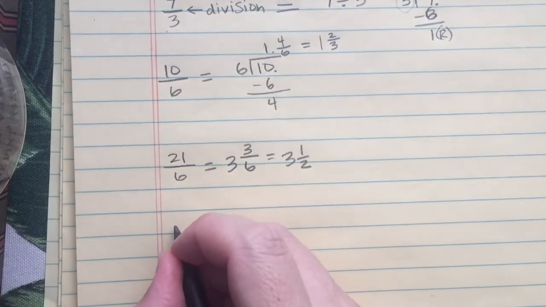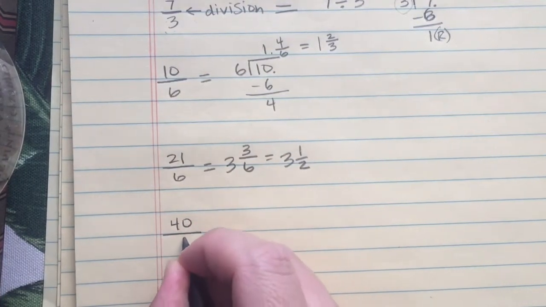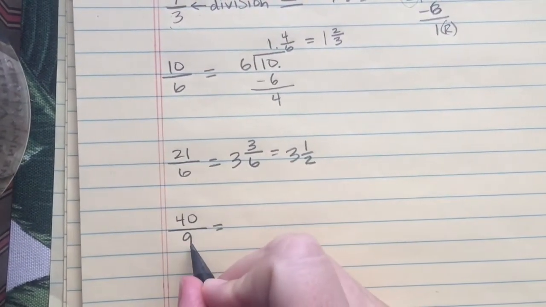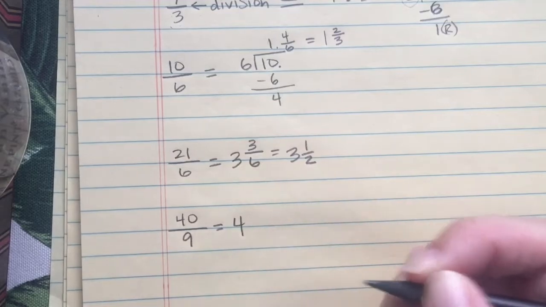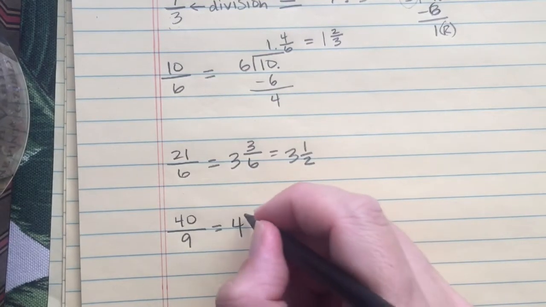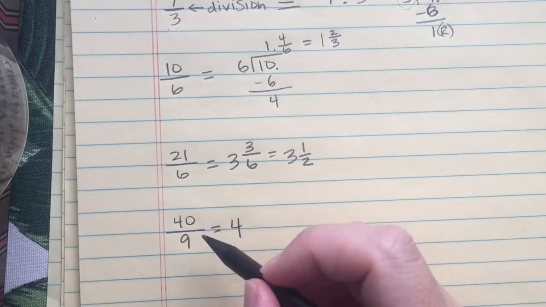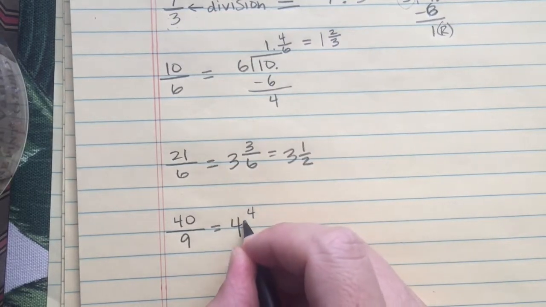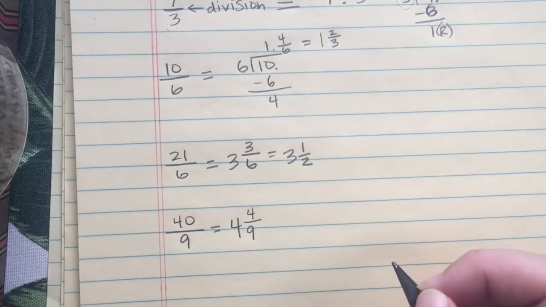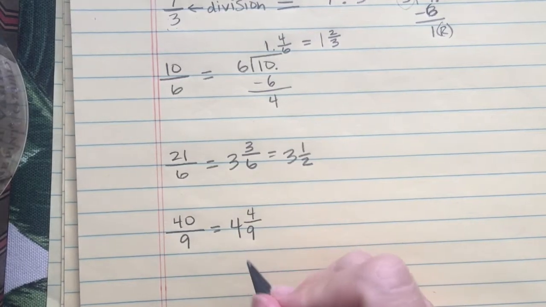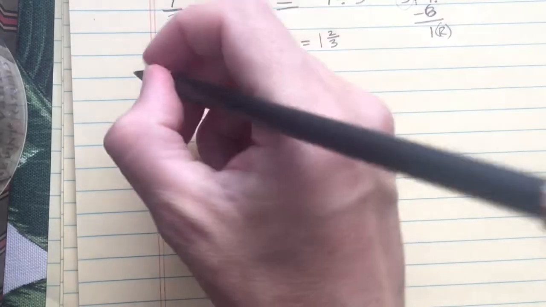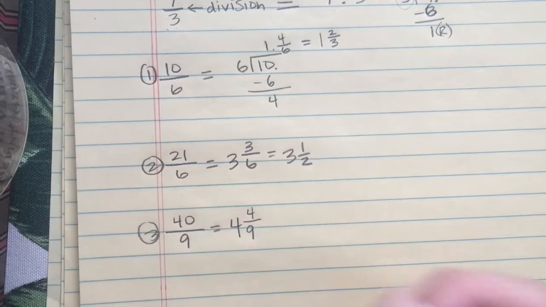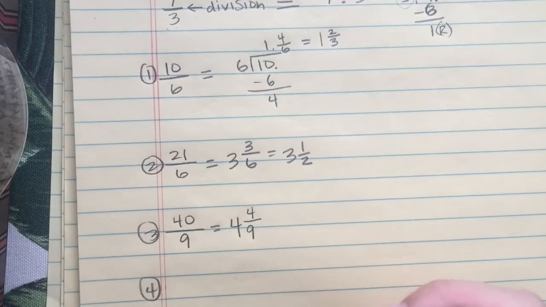Let's do 40 ninths. 9 can go into 40, let's see, 4 times, because that's 36. So 36, the difference between 36 and 40 is 4. Denominator stays the same, and that can't be reduced anymore. So let me number these for you. 1, 2, 3. Okay, let's do one more.